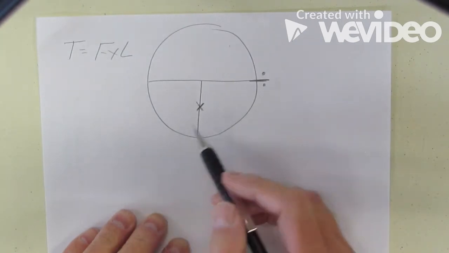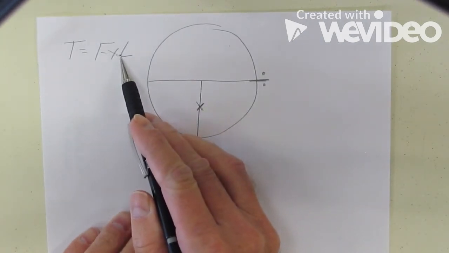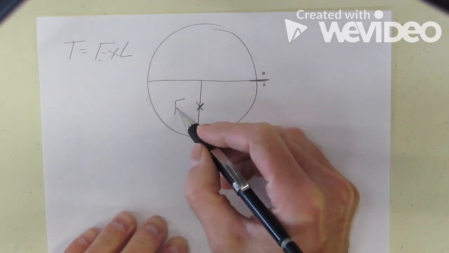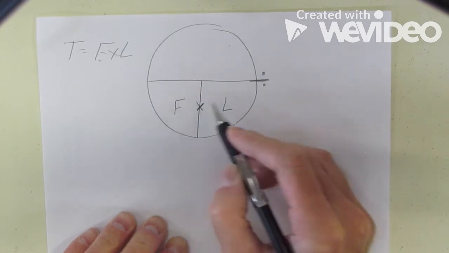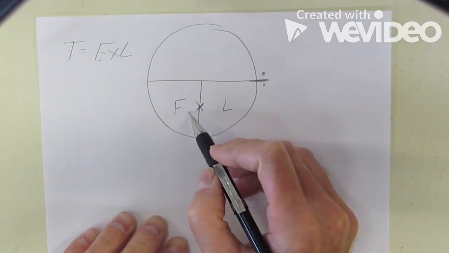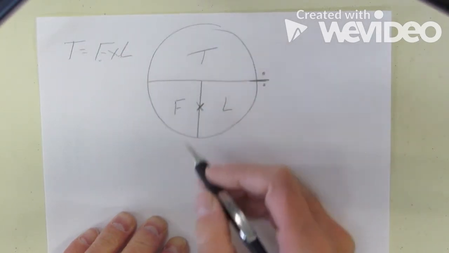Knowing that, and knowing that this is multiply, we can see we have a multiplication symbol here in our formula. Well, if this is true, F times L, then F has to multiply by L, or F times L. And we can see that here. So both of these are true, leaving only one spot left in our thumb chart for our t. So we have no choice there.